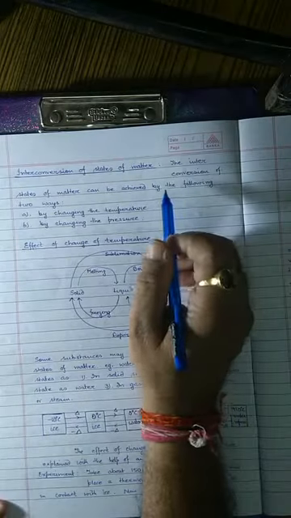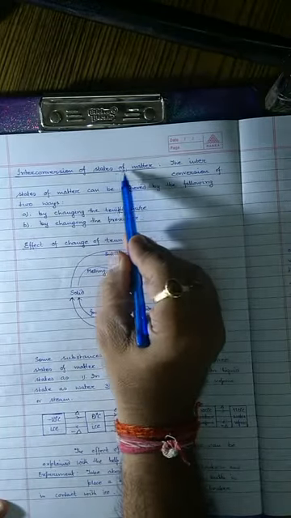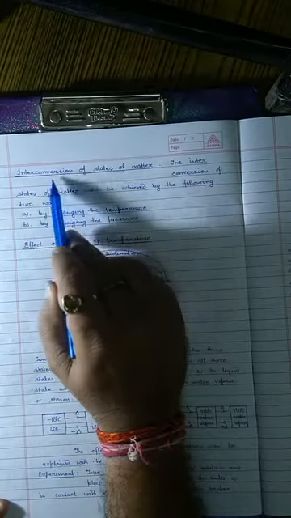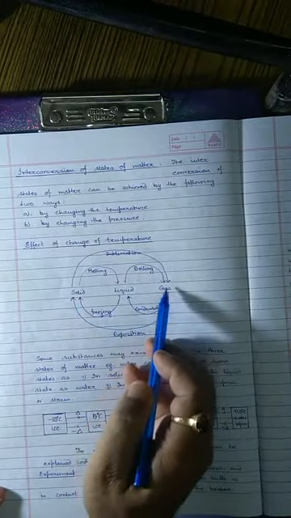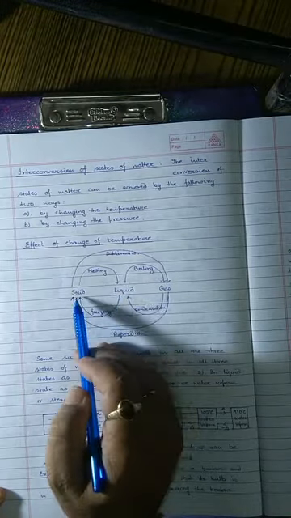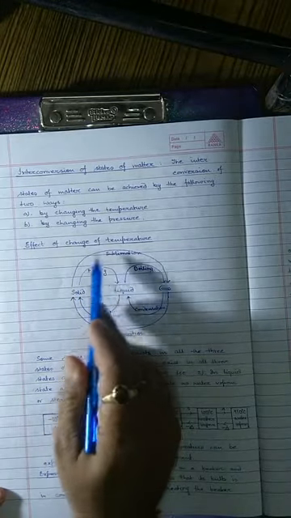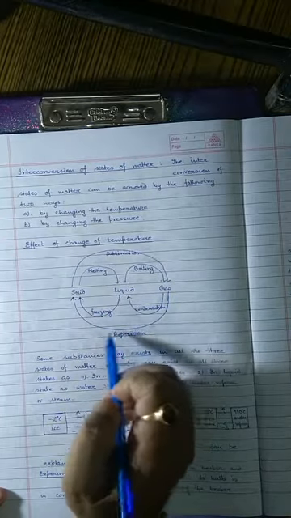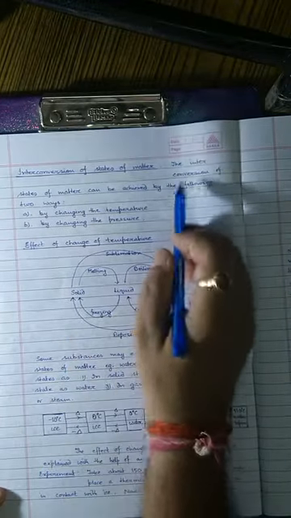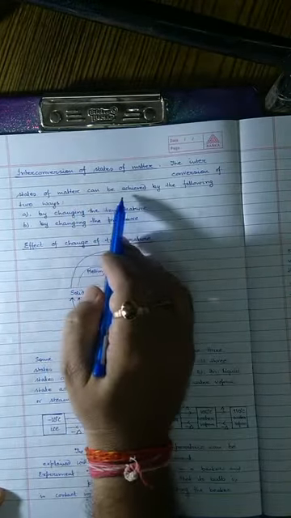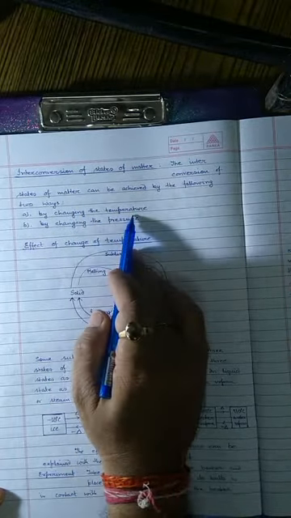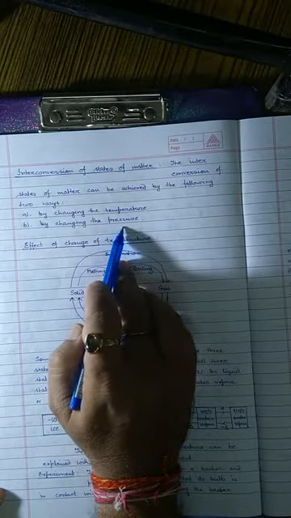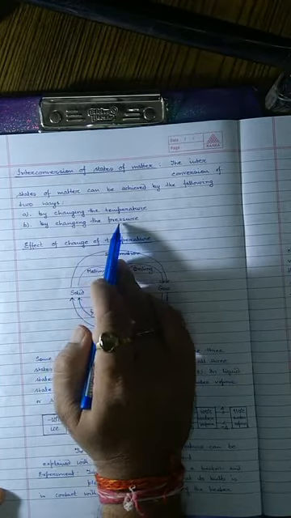Today we will start a new topic, that is interconversion of states of matter. Interconversion means the conversion of solid into liquid, liquid into gas, gas into liquid, liquid into solid, or solid directly to gas or gas directly to solid. The interconversion of states of matter can be achieved in two ways: by changing the temperature or by changing the pressure. Temperature and pressure.